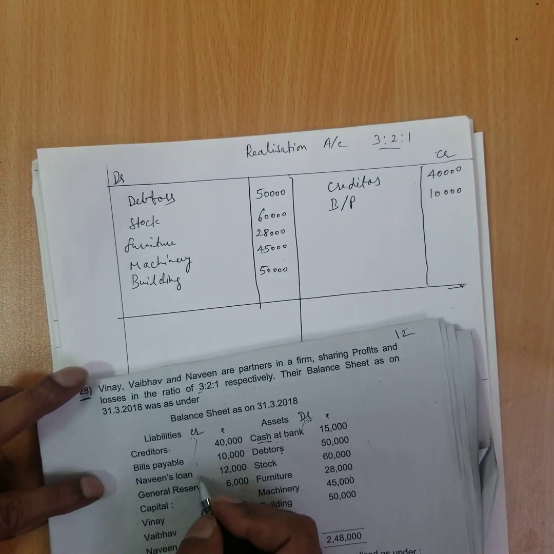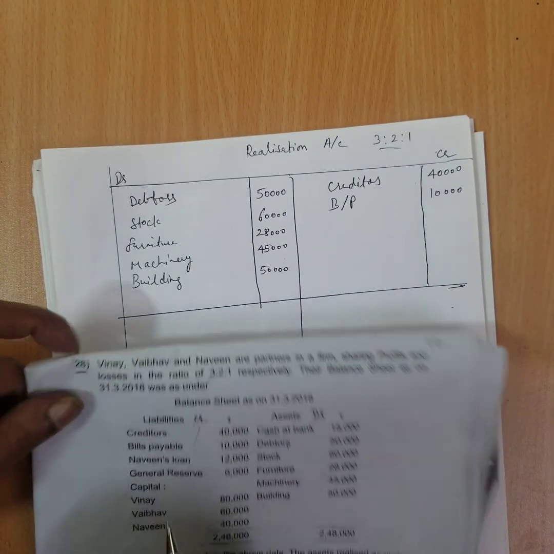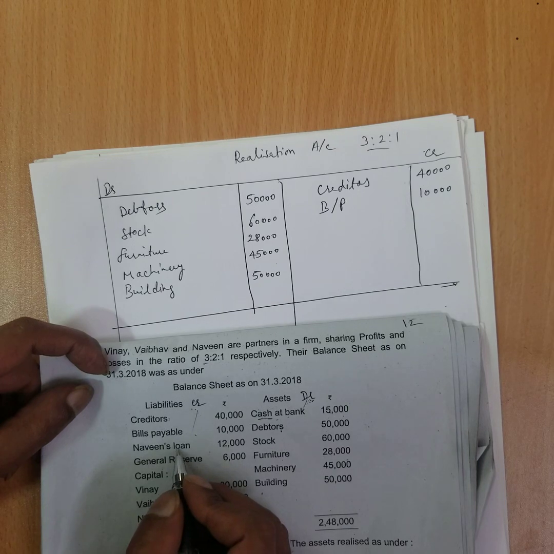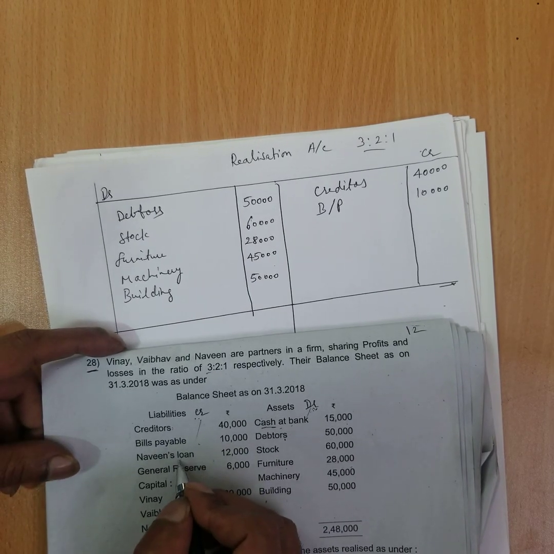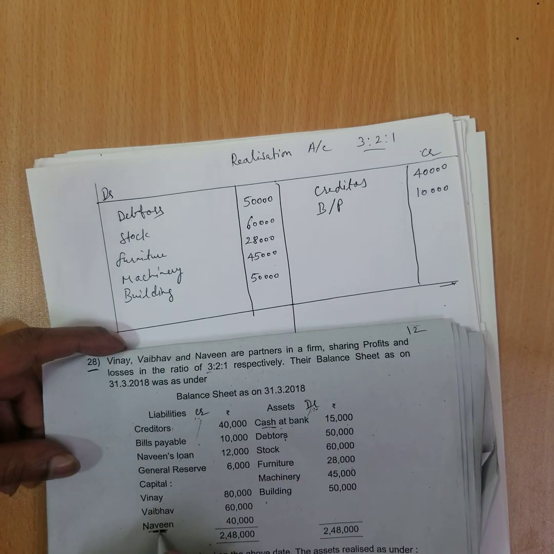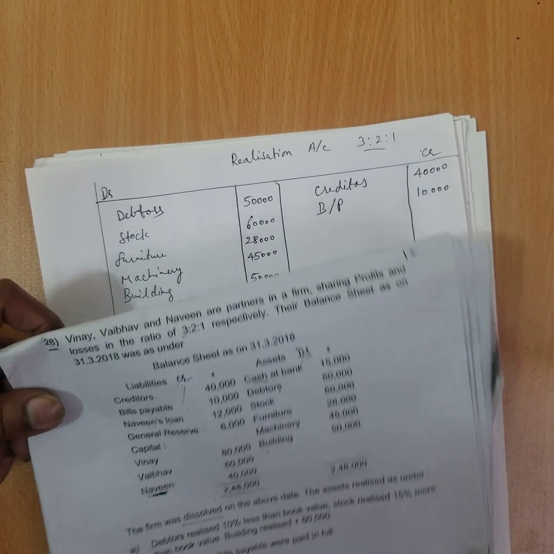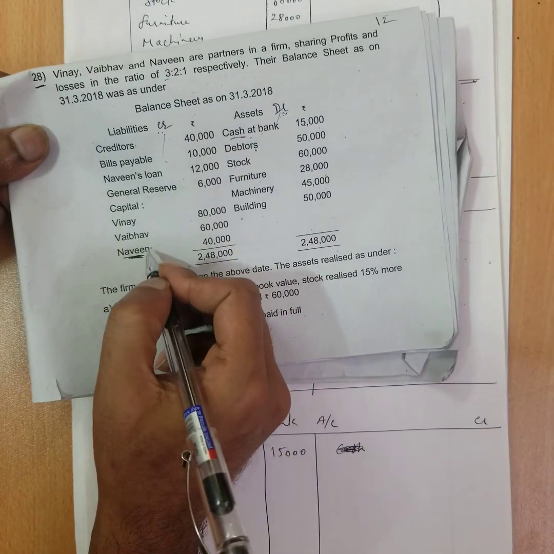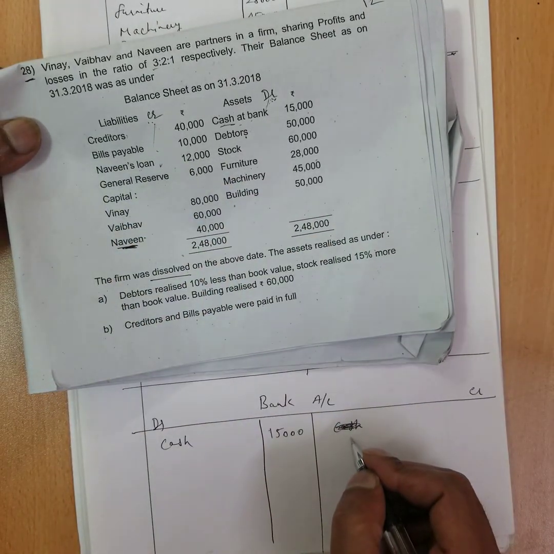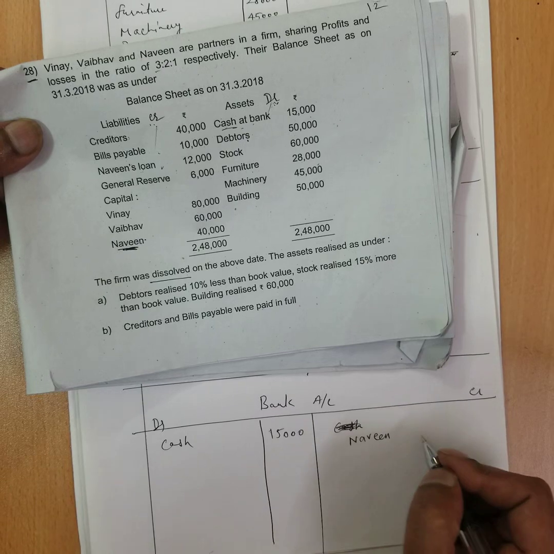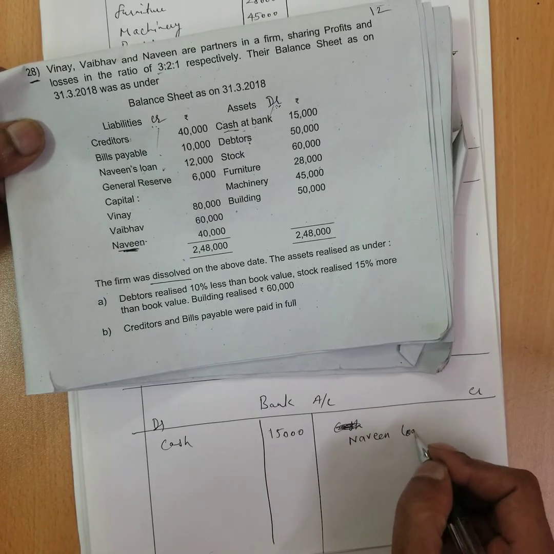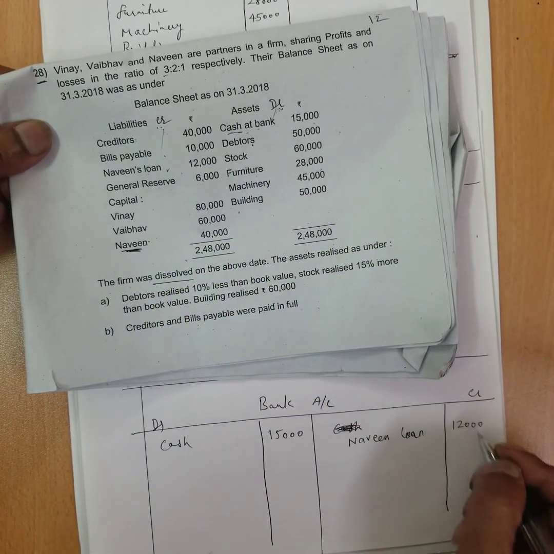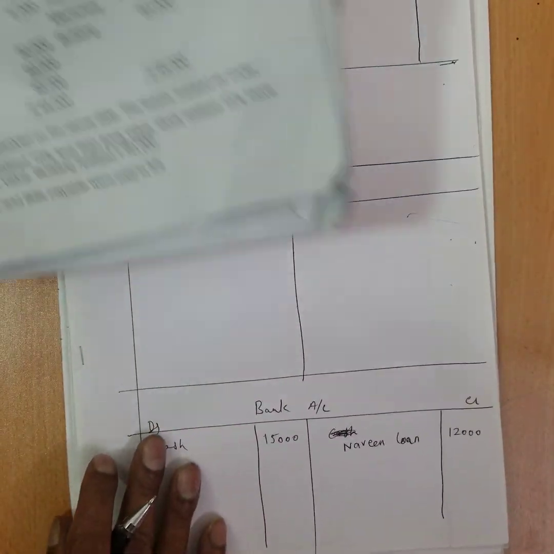Naveen's loan. This is the loan taken from Naveen. We have to check whether Naveen is a partner or not. Yes, Naveen is a partner. So what is a partner's loan? It means Naveen has given a loan to the firm. So we'll give Naveen his loan amount directly from the bank, in the bank column. How much is Naveen's loan? Naveen's loan is 12,000. We'll directly give it to Naveen.